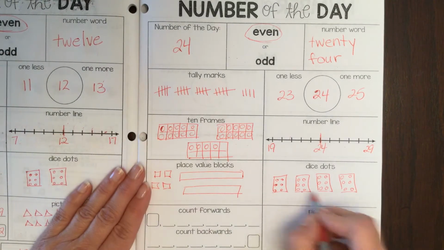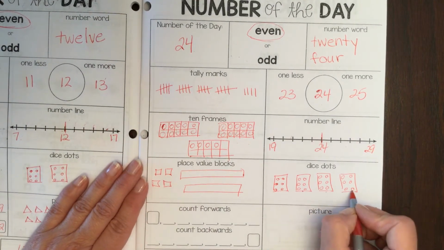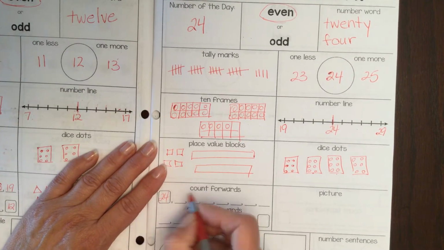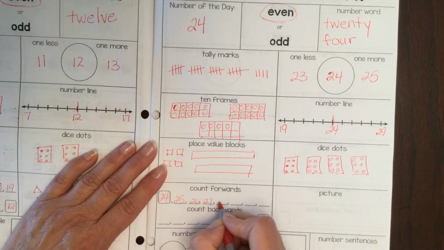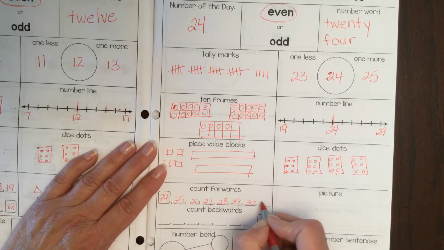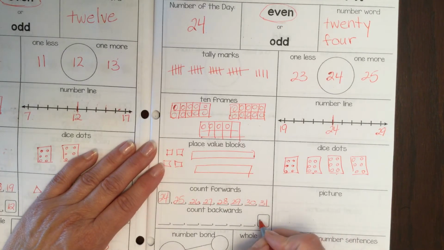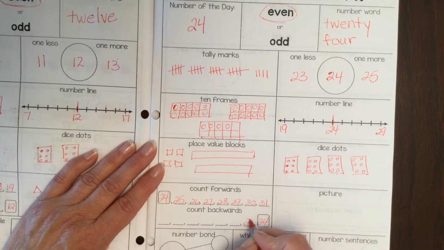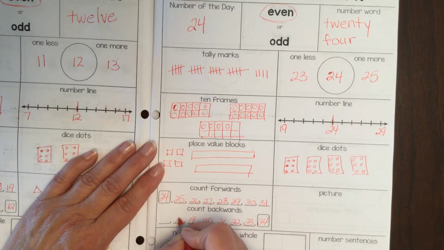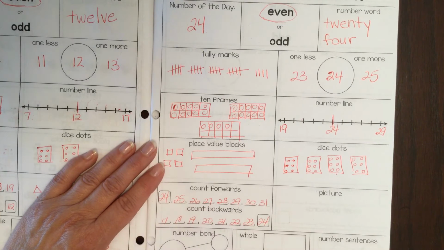6 and 6 is 12, and 6 more is 18, and 6 more is 24. Counting forward from 24, I'd have 25, 26, 27, 28, 29, 30, 31. And counting backwards from 24: 23, 22, 21, 20, 19, 18, 17.